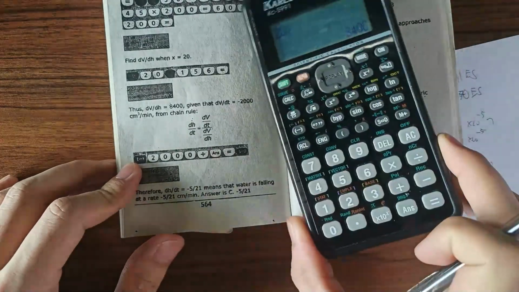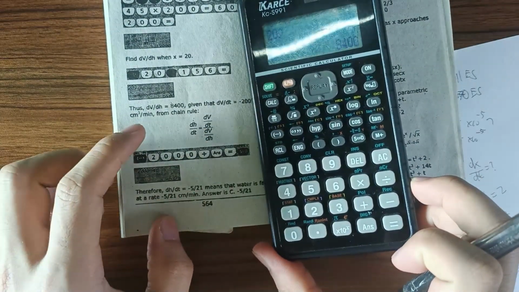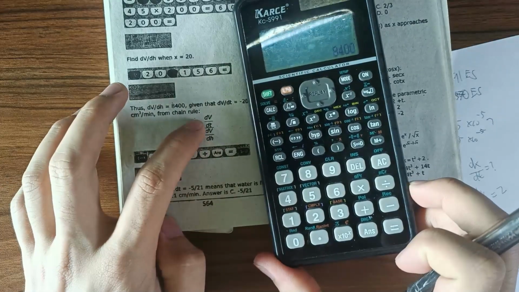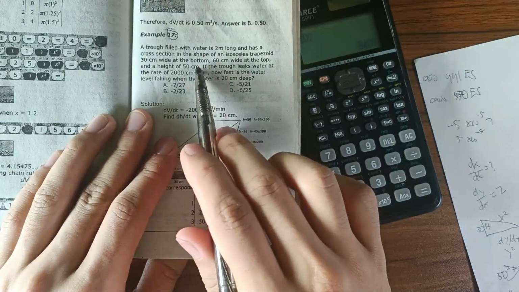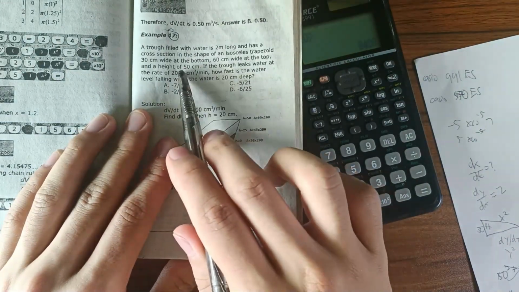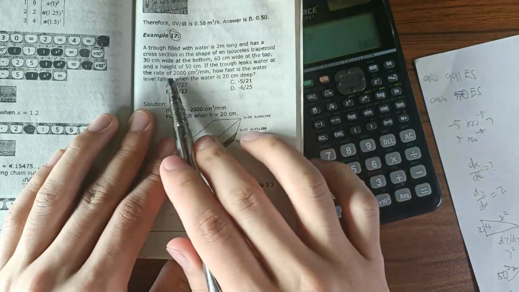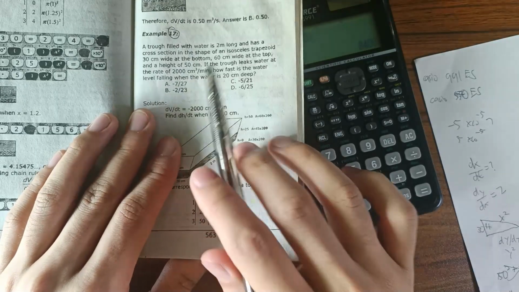After getting dV over dH, we will divide dV over dt by it. Our dV over dt is, the trough leaks water at a rate of 2,000 cubic centimeters per minute.